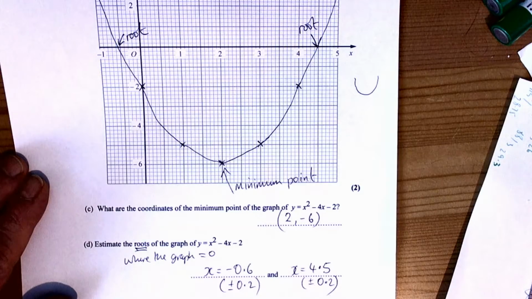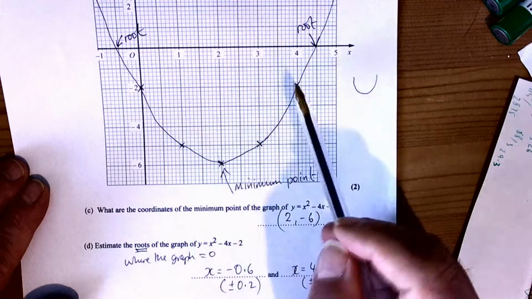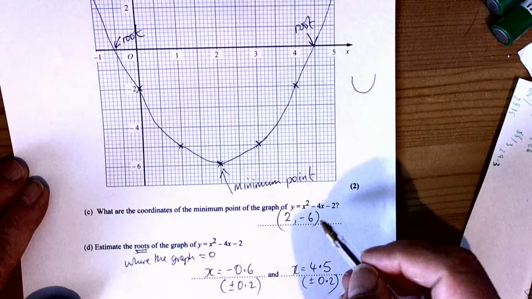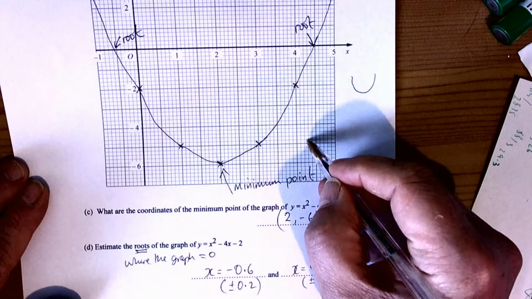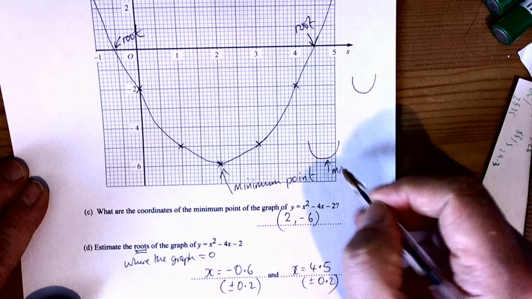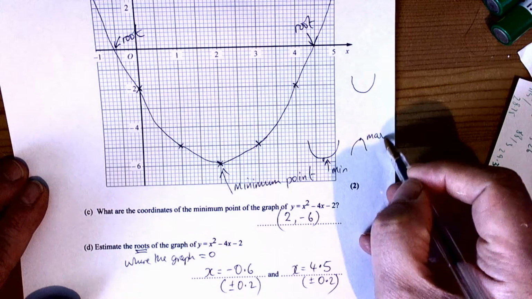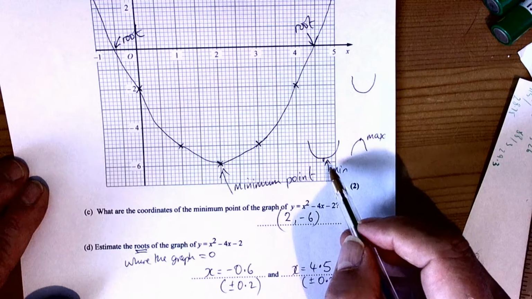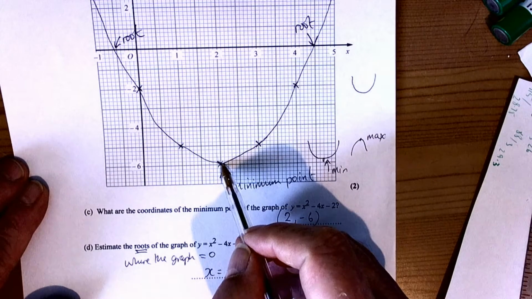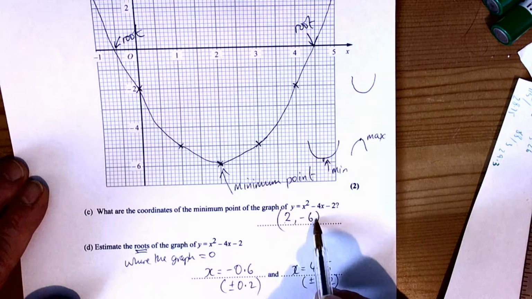Okay, so just to finish this question off then, the question went on after drawing the graph to ask you to work out the coordinates of the minimum point. Well, the minimum point of any quadratic graph is always where the curve either bottoms out for the minimum, or if it was to top out, it would be the maximum. And basically we read off the coordinate. So in this particular case, the graph bottomed out at 2, -6. So the coordinate of the minimum point was 2, -6.